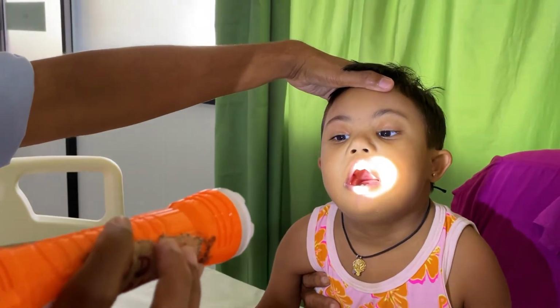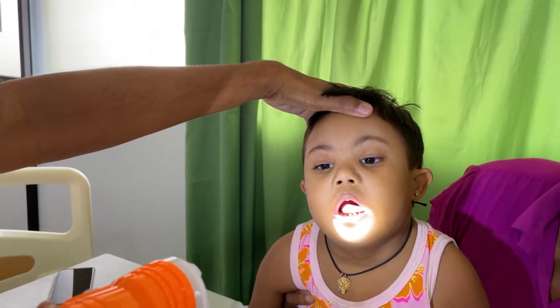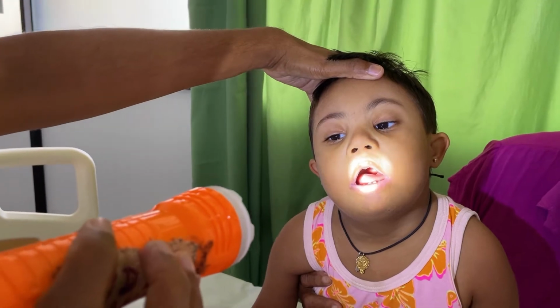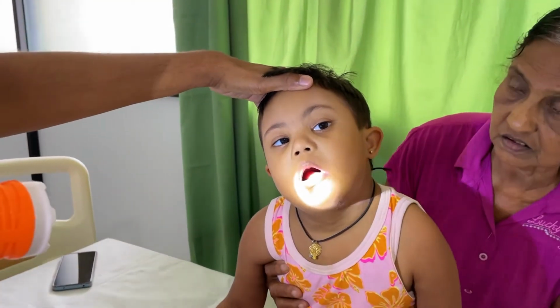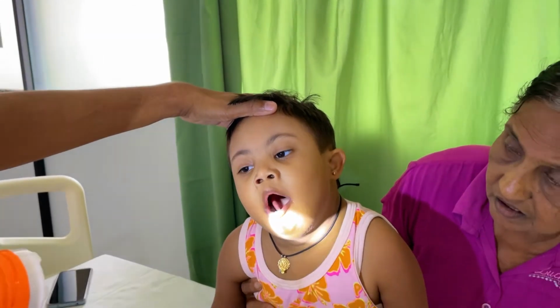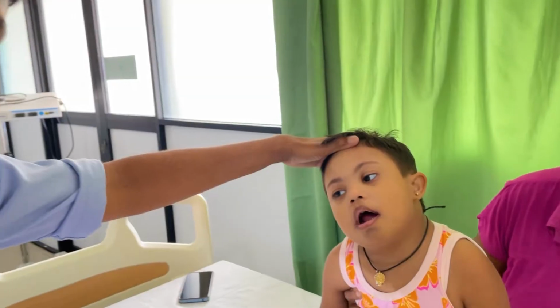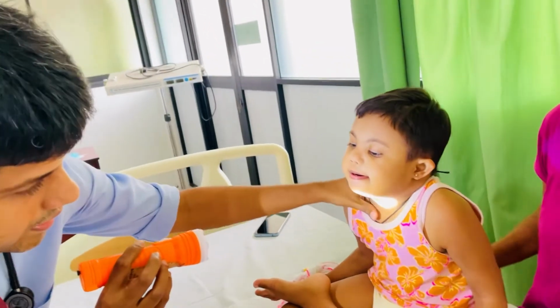Look inside the mouth, look for any evidence of an arched palate and evidence of fissured tongue. They generally have protruding tongue because the size of the oral cavity is small so that the tongue protrudes out. Look at the neck.